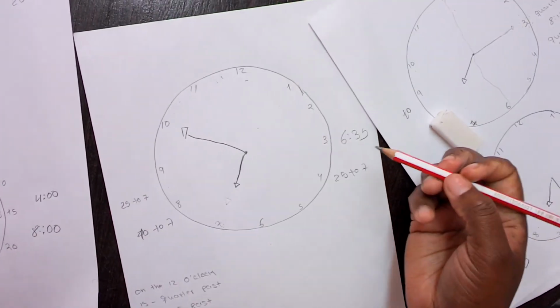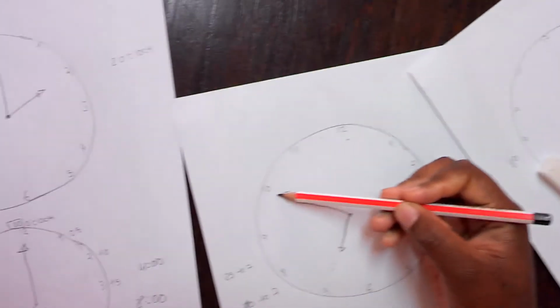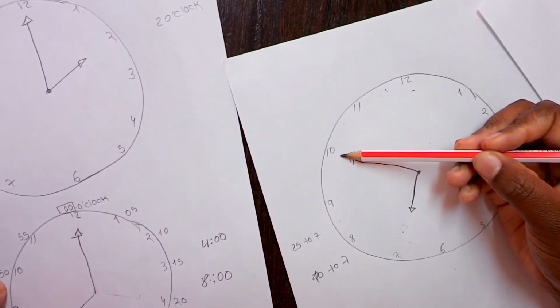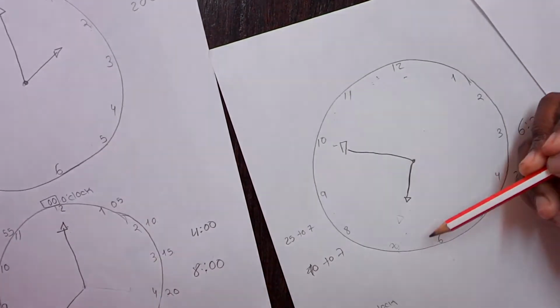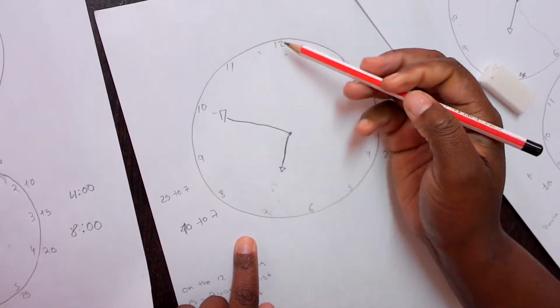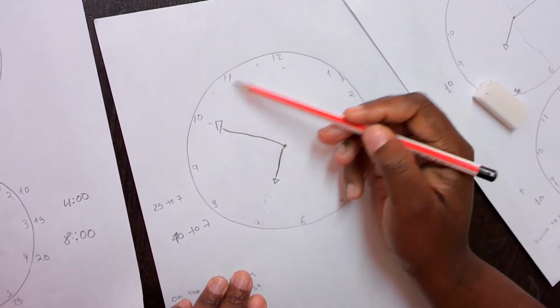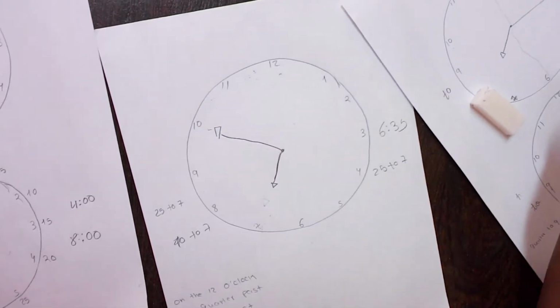Or you can also say that it is 6:50, because here 10 is 50. So it's 6:50, or it's 10 to 7. It's missing 10 minutes to 7. Okay?